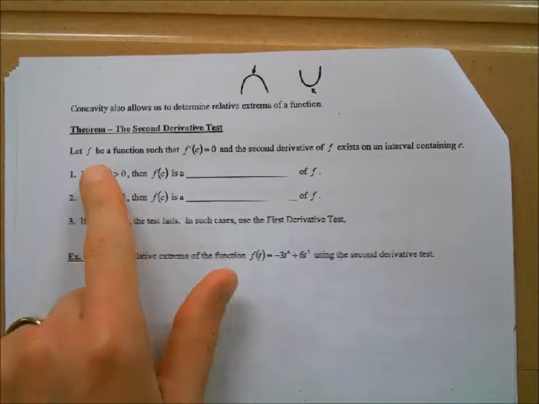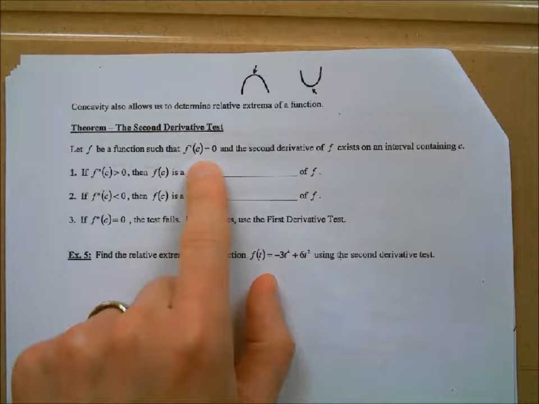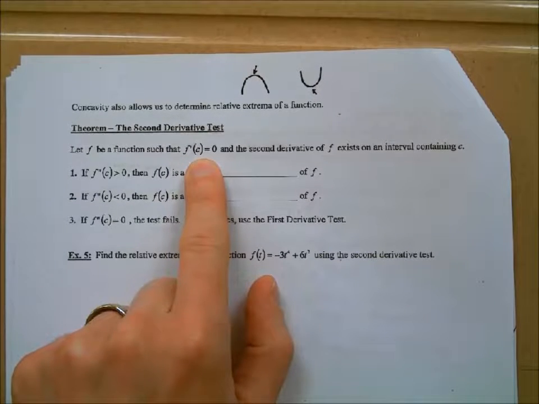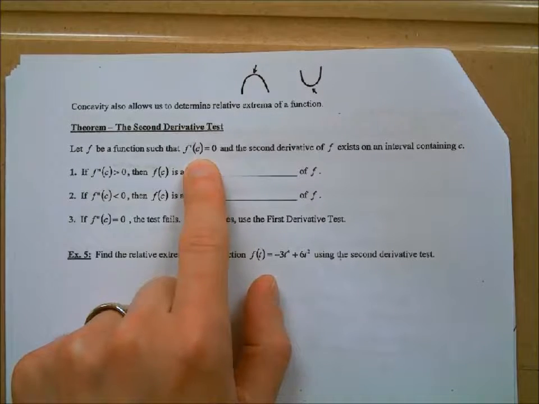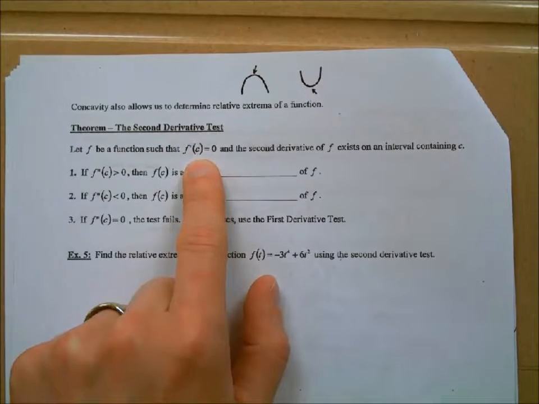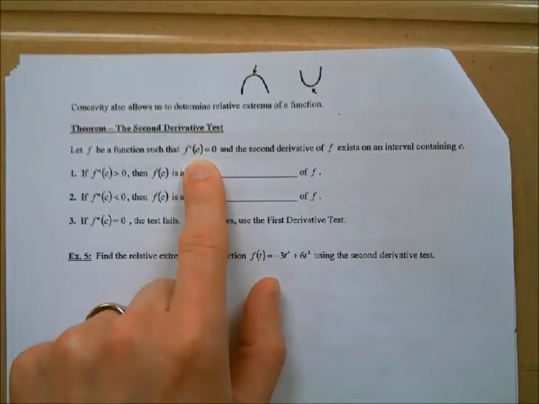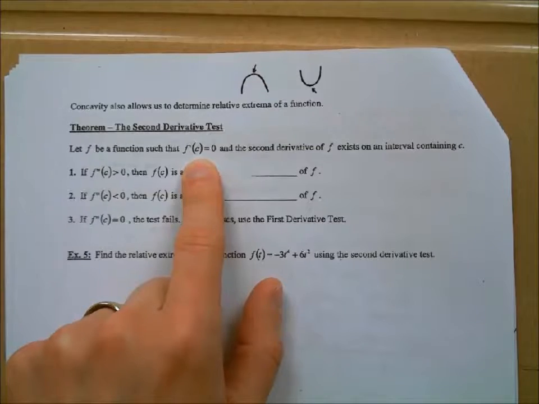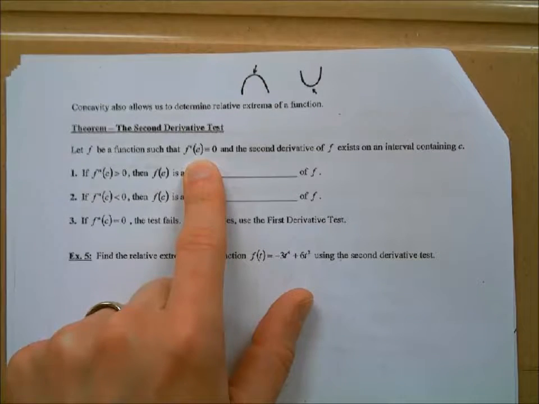So let f be a function such that f prime of c equals 0. So you still have to use the first derivative to get your critical points. You might be wondering, Mr. Wood, then why do we even bother using the second derivative test if we already have to use the first derivative? Well, you'll see we can set up problems in such a way that you'll know the critical points, but you won't be able to necessarily find the first derivative and actually do the analysis normally. So we can write problems in such a way that you have to use the second derivative test and you can't use the first derivative test.